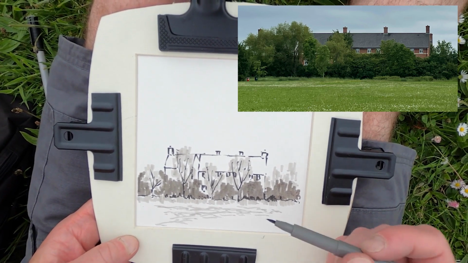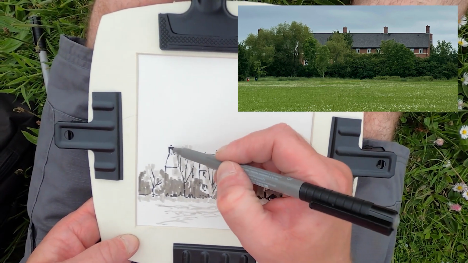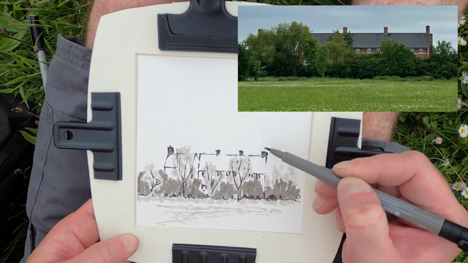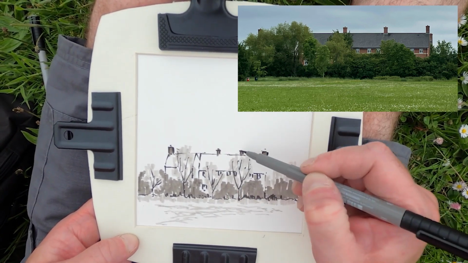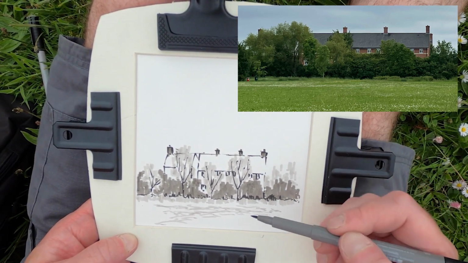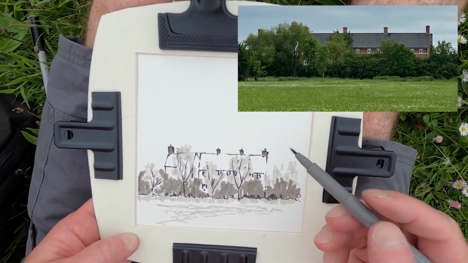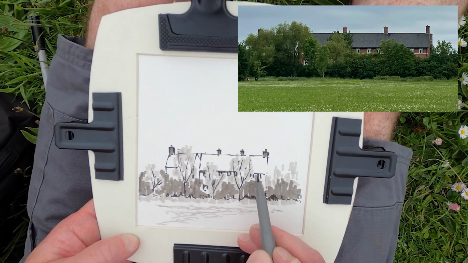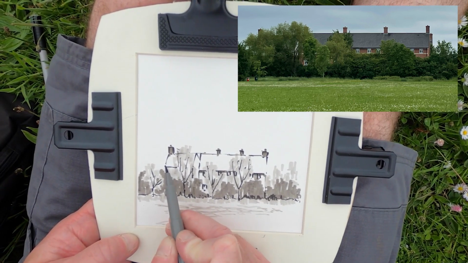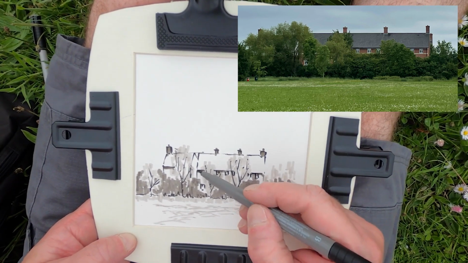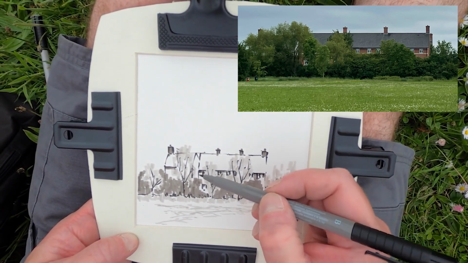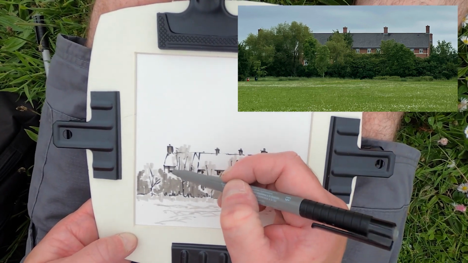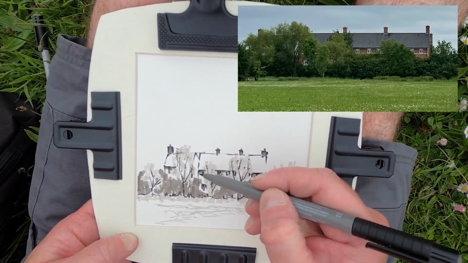Now, I'm going to put the chimneys in this same tone of grey, just so that we can see them. And there would be some shadow under those eaves, so let's put some of that in. Let's see that, there we go. And make some of those windows a little bit darker, not all of them, just some of them. Indication of the window on the edge there.